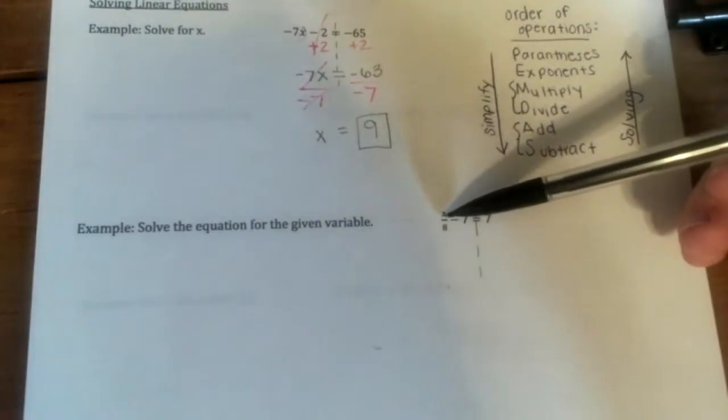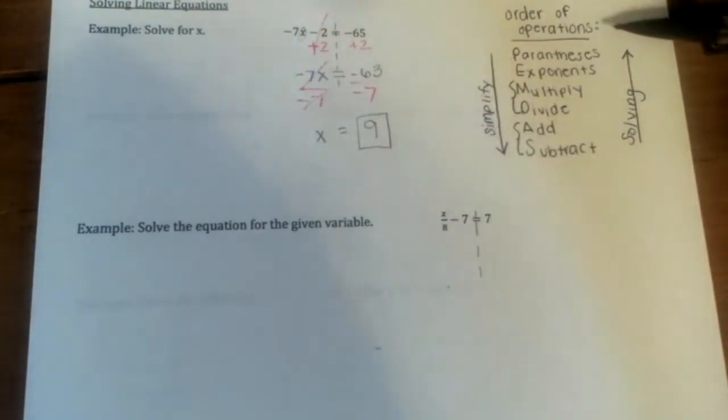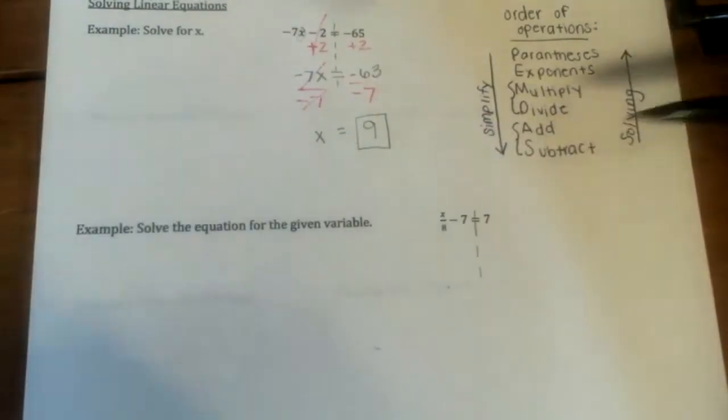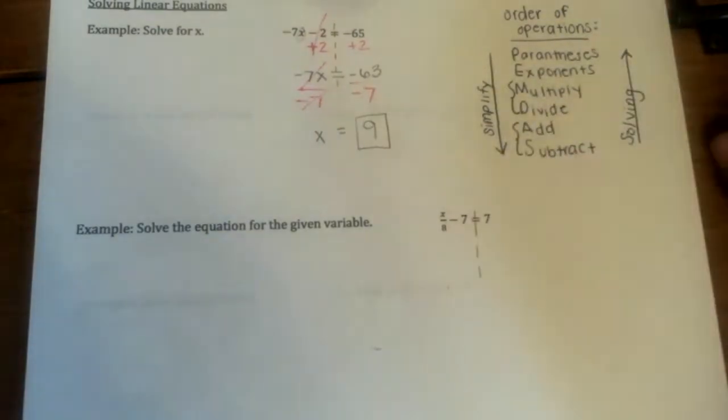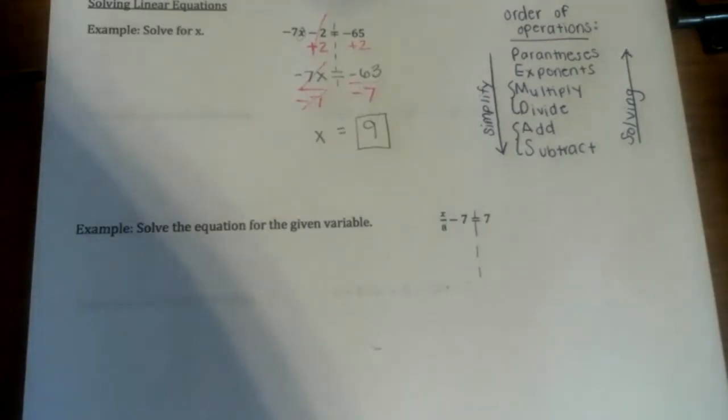So getting x by itself, first we're going to work our way backwards up the list. We are going to get rid of our adding and subtracting. So if we have -7, we are going to do the opposite. We are going to add 7 to both sides.